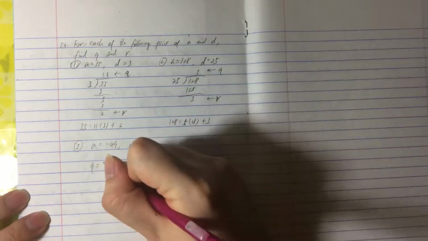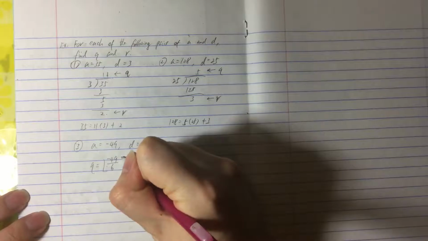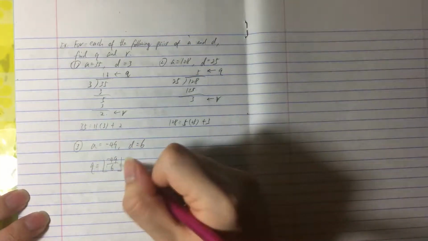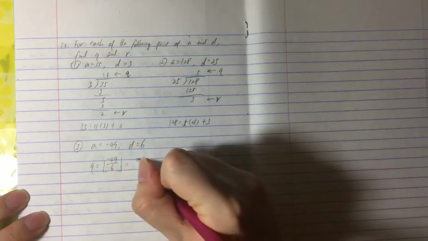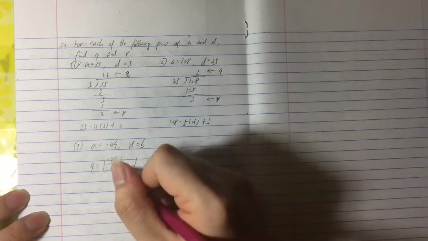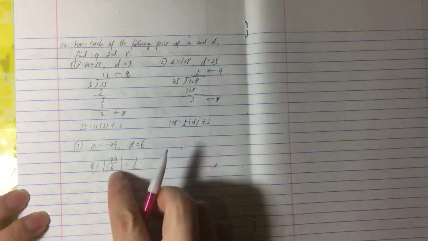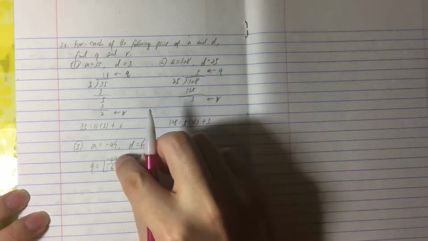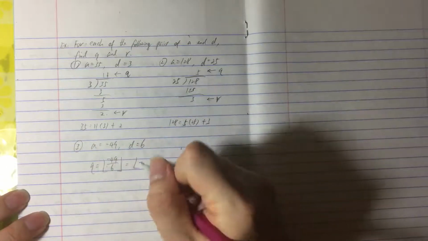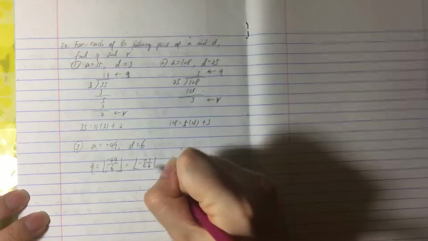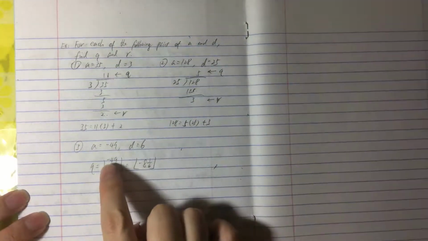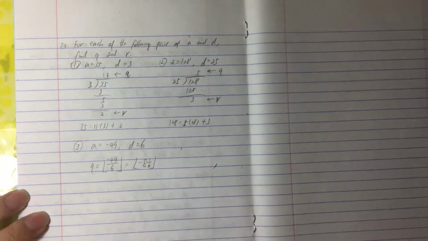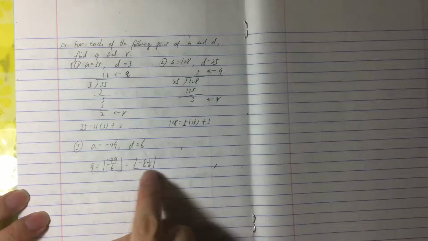Then take something called the floor function. This symbol is called the floor function. What does floor function mean? Do long division first. Take negative 49 divided by 6. We get negative 8 and 1 over 6. Now let me show you what the floor function means.